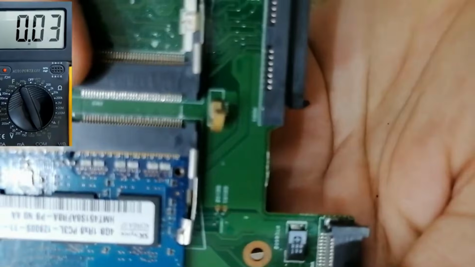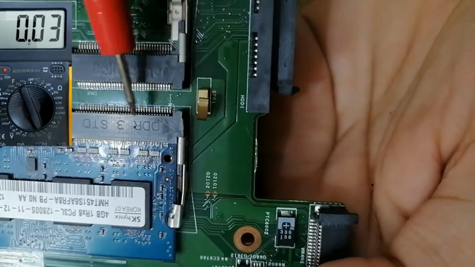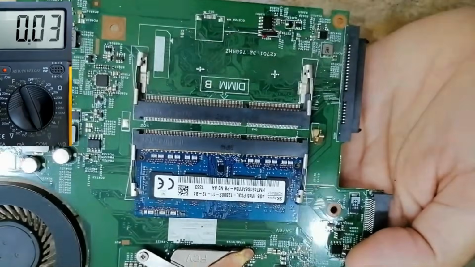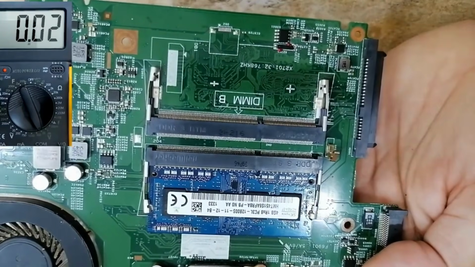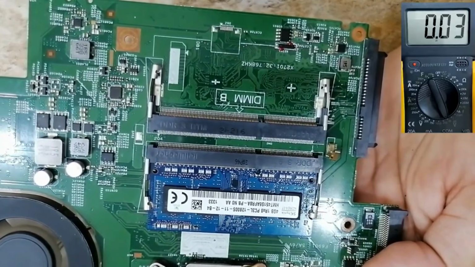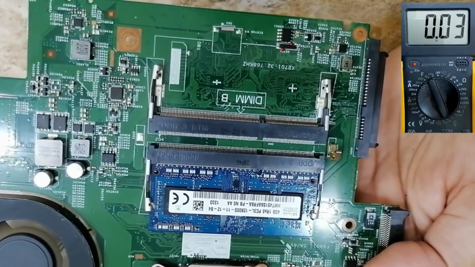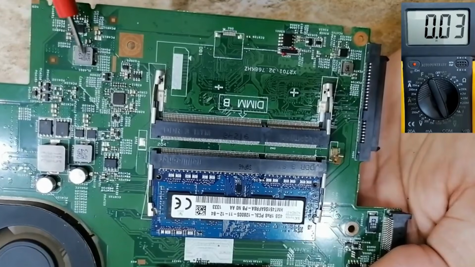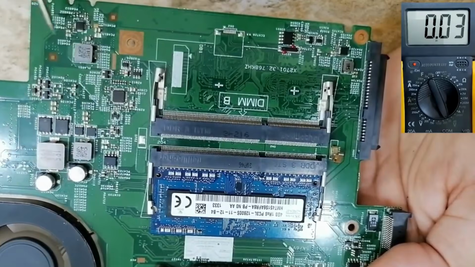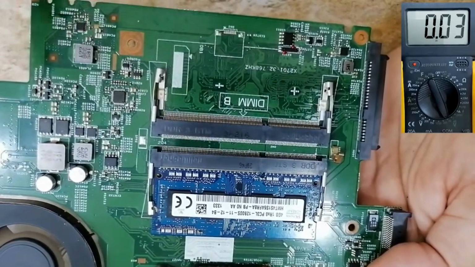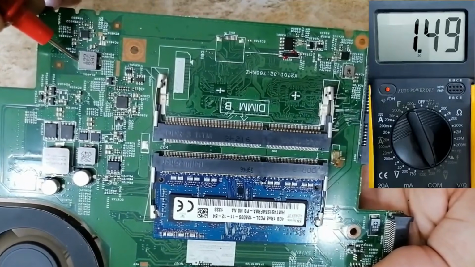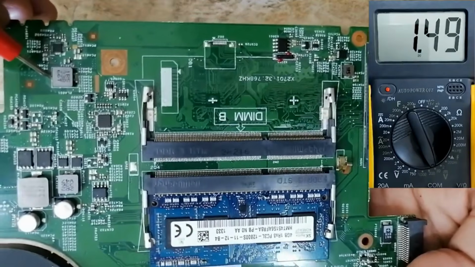The type of this RAM circuit is DDR3, as you can see. The voltage for this RAM has to be 1.5 volts as a main voltage and 0.75 volts for VTT or for terminals. So let's check. Here we have this inductor, because this circuit is for 5 volt and 3 volt. We have this inductor next to the RAM. So let's check. We have to find 1.5 volts, as you can see in the multimeter, 1.5 volt.